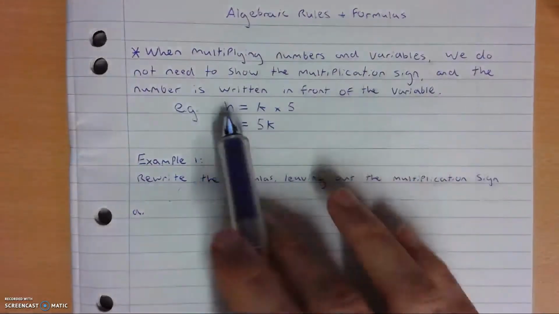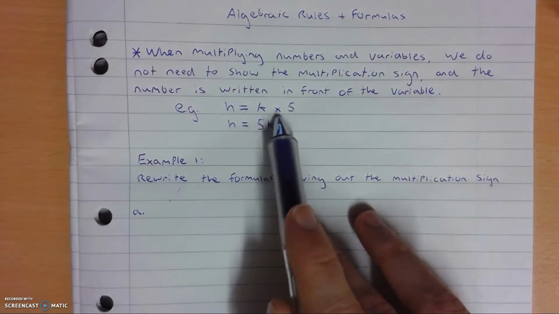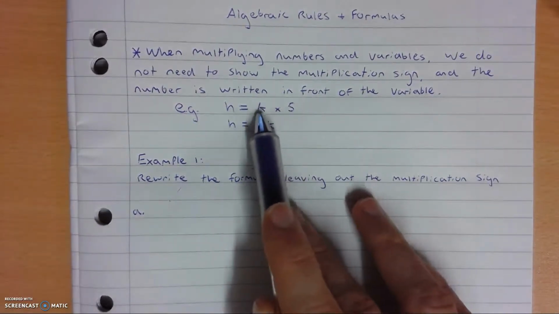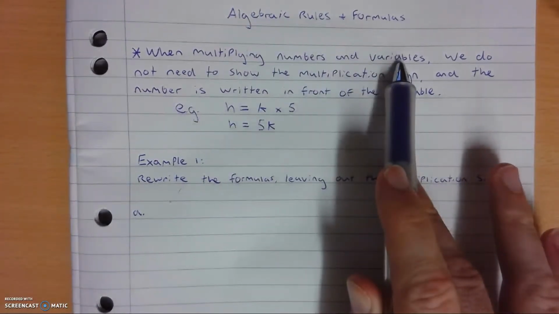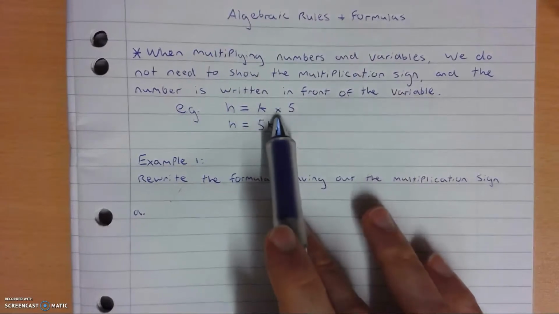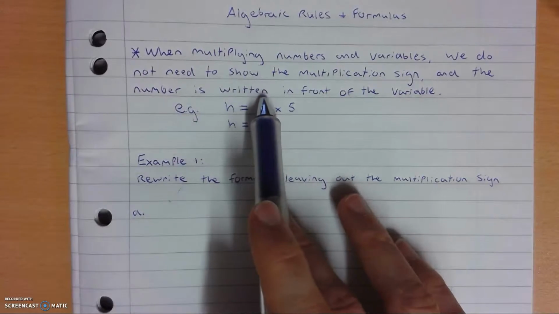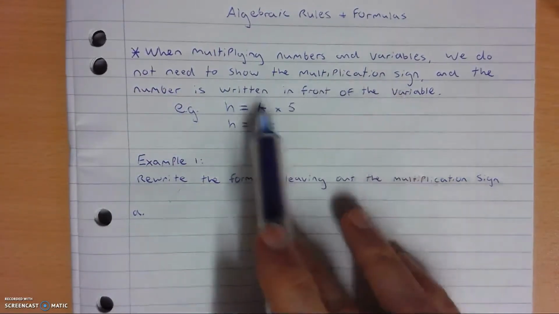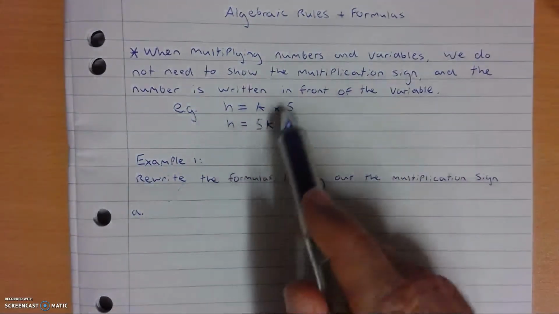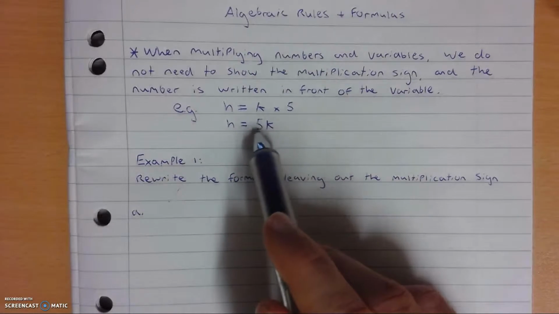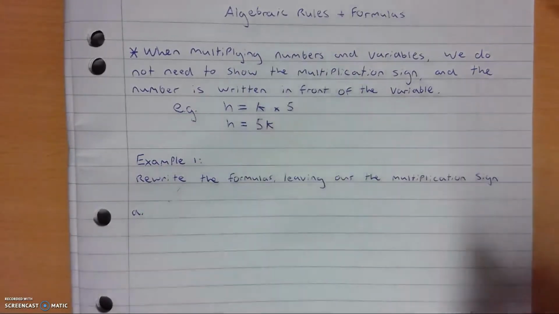What that will look like, guys, is if h equals k times 5, we don't need to write that multiplication symbol right there because k is our variable and 5 is our number. So when we multiply numbers and variables, we do not need to show this multiplication sign, and the number is written in front of the variable. So that'd be h equals 5k. We don't need to put that multiplication symbol in. If we see 5k, we know that means 5 times k, or k times 5.